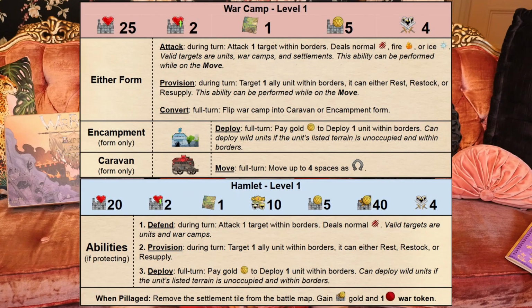For war camps and settlements, they exert effort differently. War camp movement is performed differently from unit movement, while settlements have to perform their listed 1, 2, 3 sequence when performing abilities.